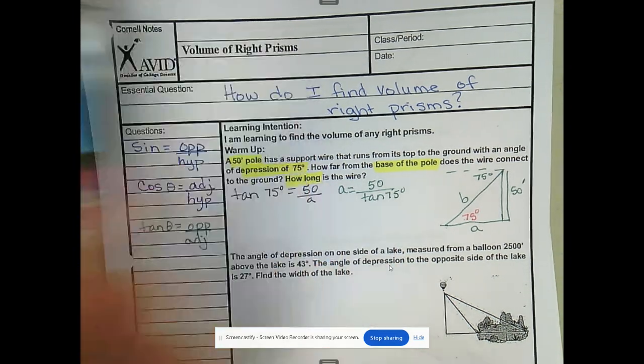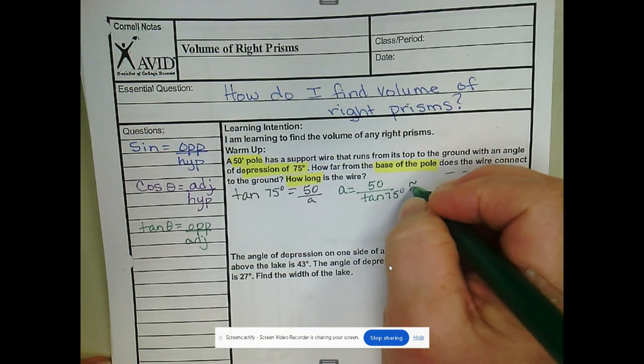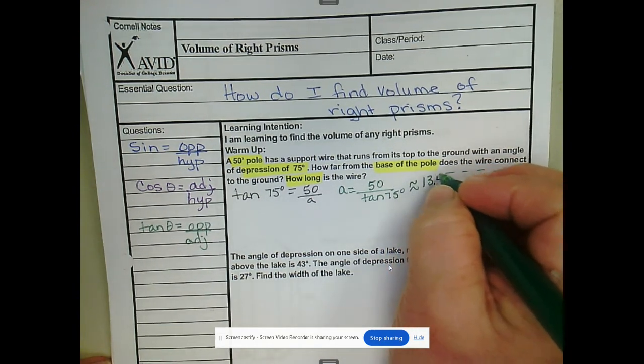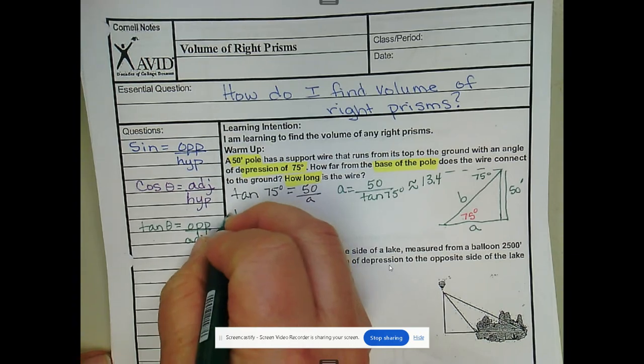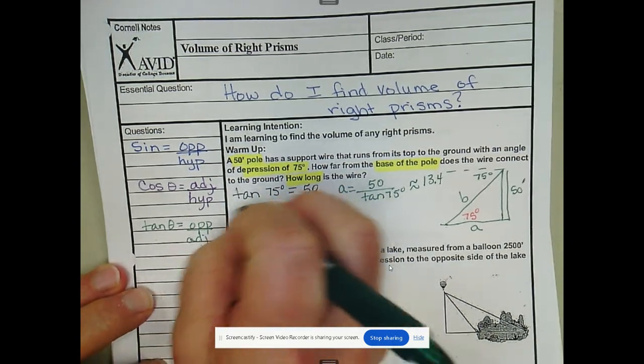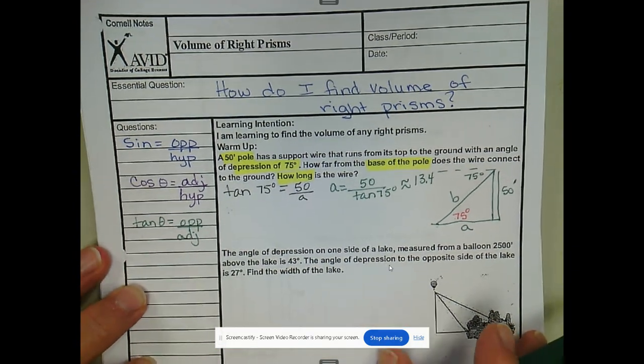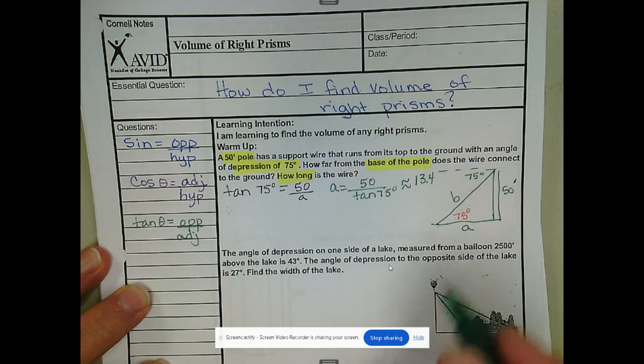We're going to round it up to 13.4. So, the guy wire, or the support wire, is attached about 13.4 feet from the pole.